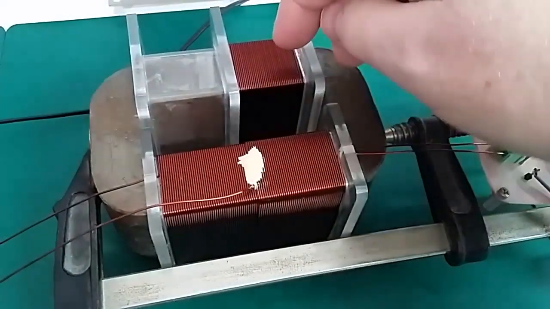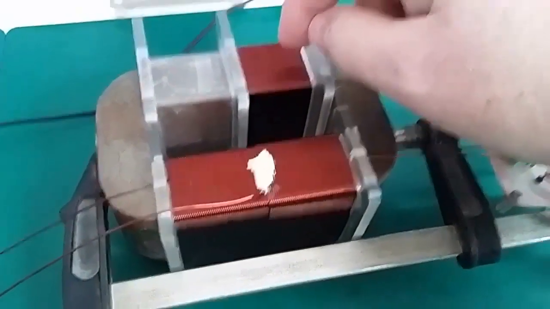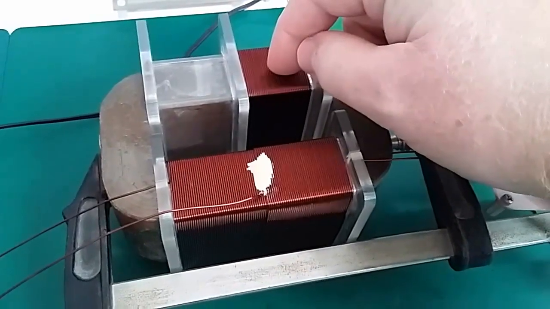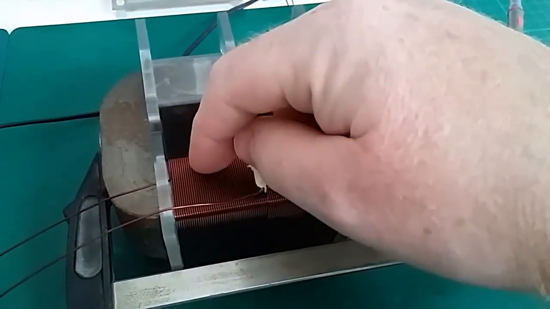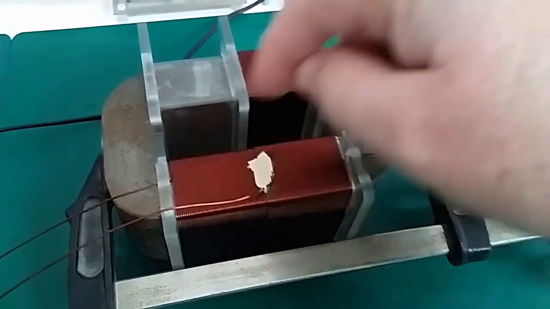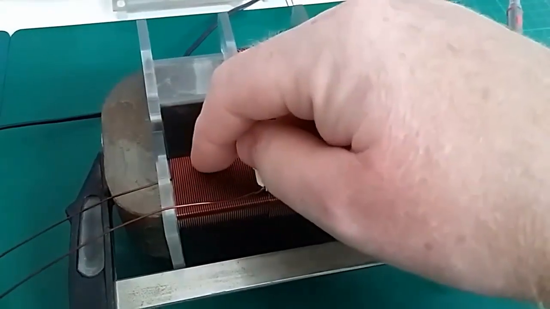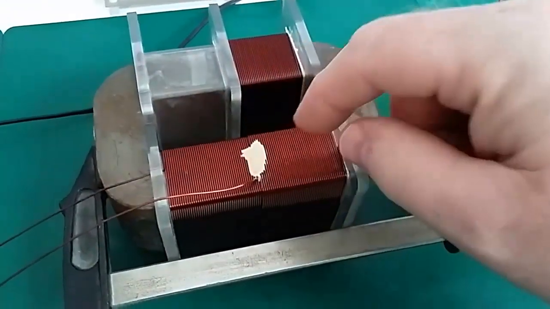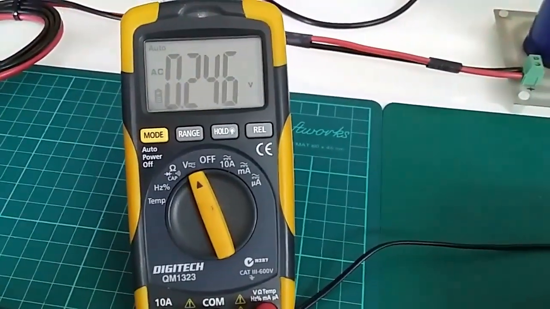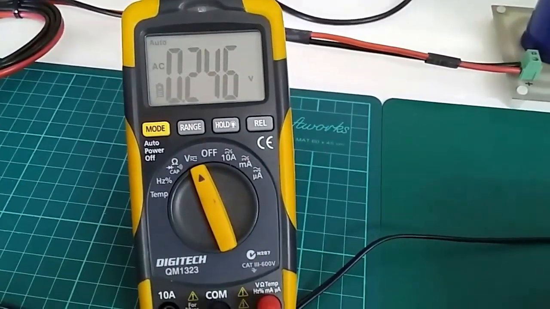I've been through this a billion times and I'm sure you're sick of it, but the changing current in this coil determines the voltage in this coil. It's back to front. Changing current creates a voltage, and when the voltage is there, then we have a current. At the moment we only have very little voltage.